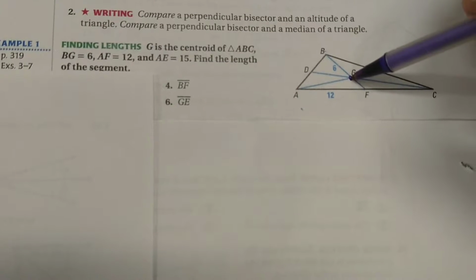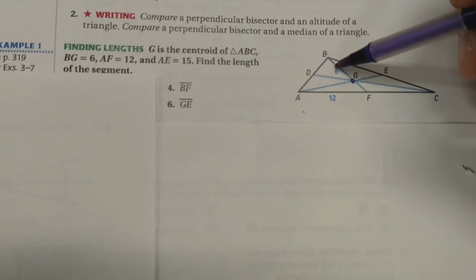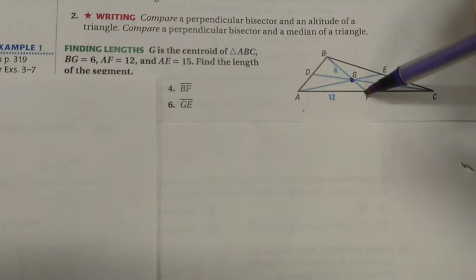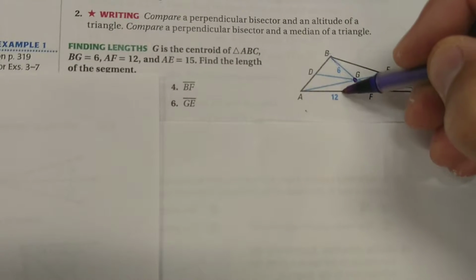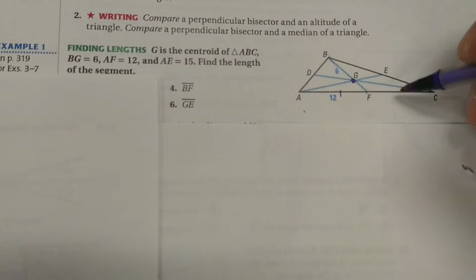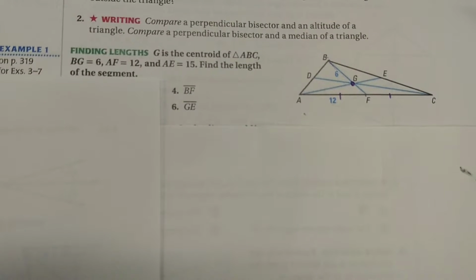So just looking at this median as an example, here's the vertex, here's the opposite midpoint, which tells me that AF and FC are the same, so I can go ahead and mark those.